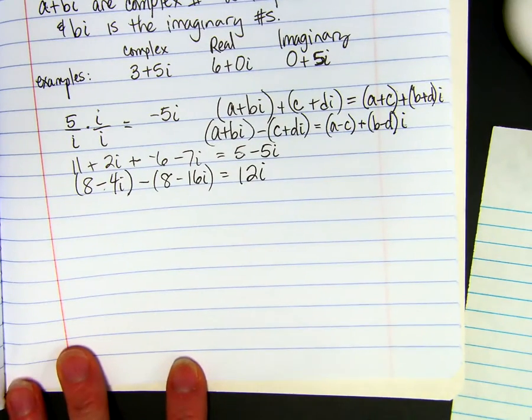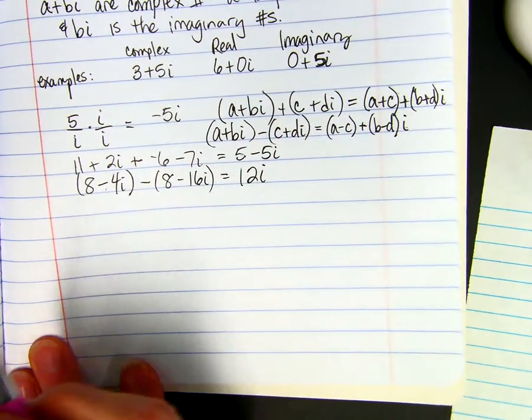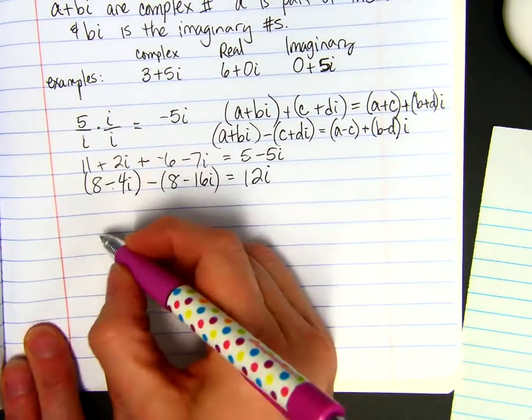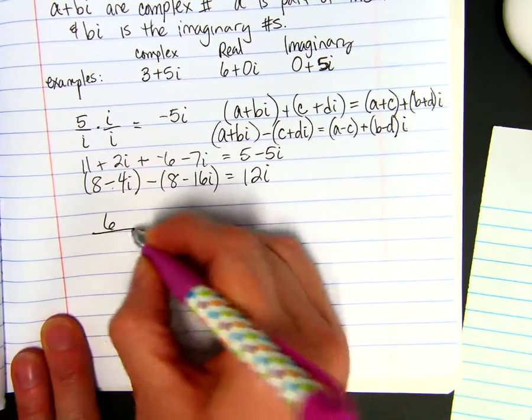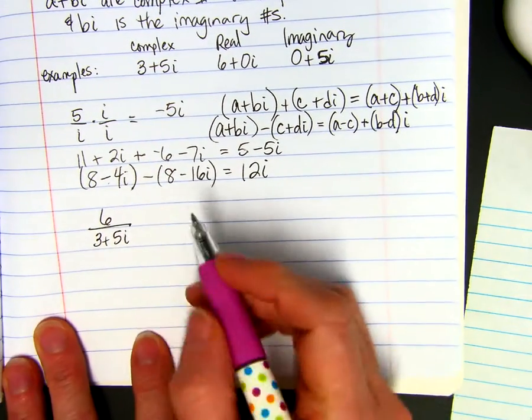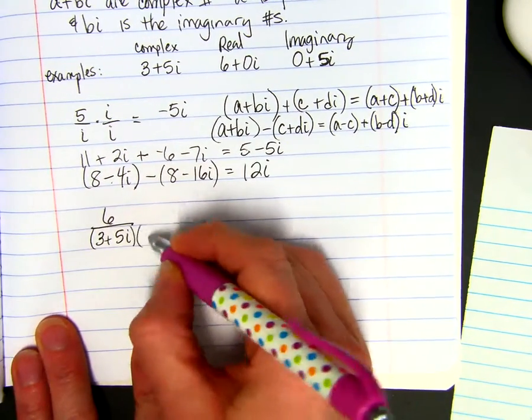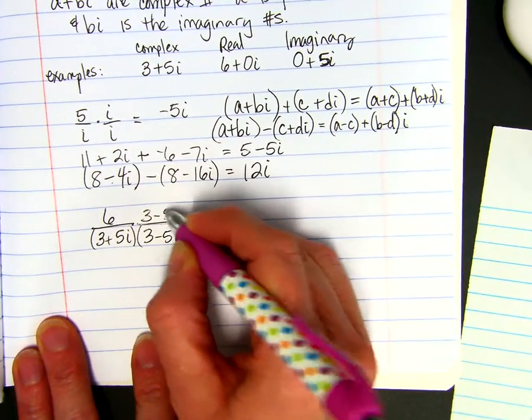I want to show you how it works if you have a fraction that has a complex number in the denominator. So let's say we had 6 over 3 plus 5i. So you multiply by the conjugate, 3 minus 5i divided by 3 minus 5i.